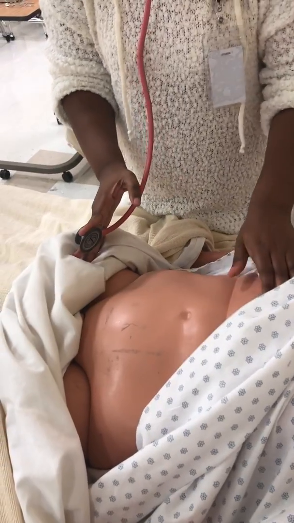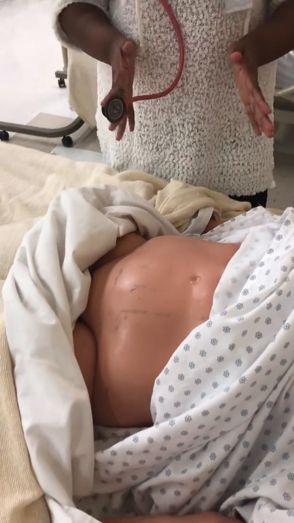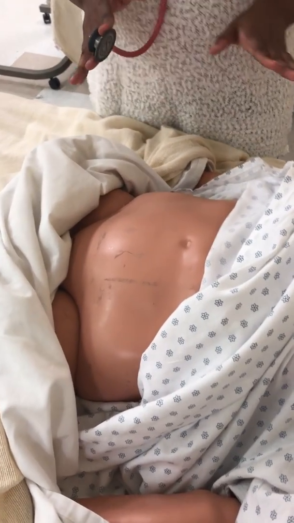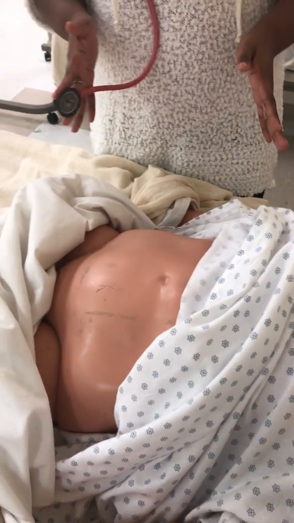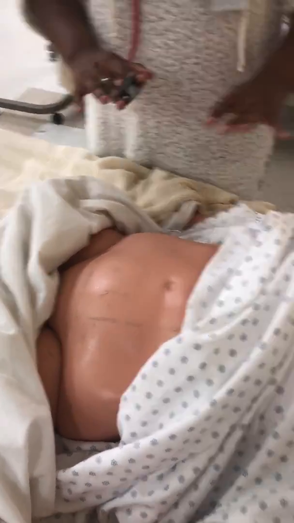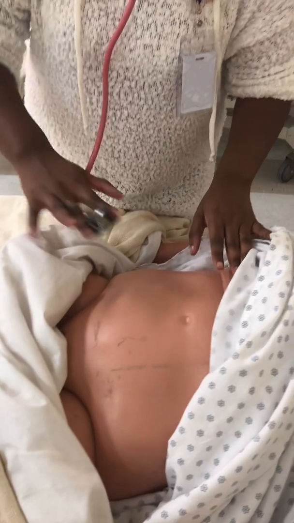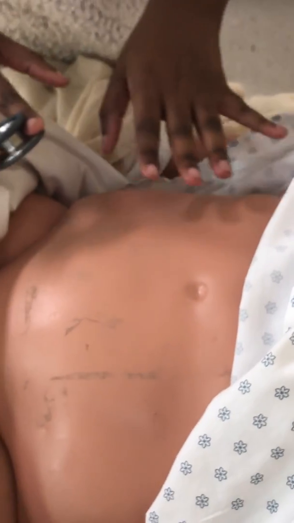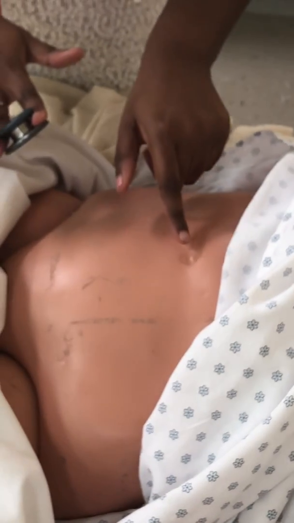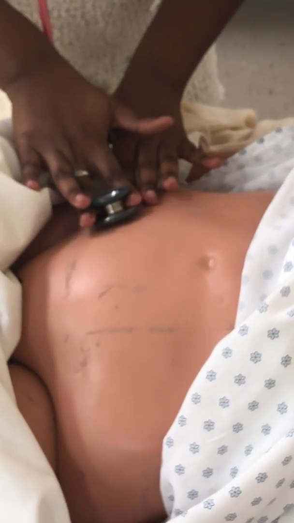What I'm going to do first is inspect my patient's abdominal site for pulsation, any distension, masses, bulging, ecchymosis, erythema, wounds, abrasions, and everything looks good. After I inspect, I'm going to listen to my patient's bowel sounds. Letting the belly button be my guide, I'm going to start here.